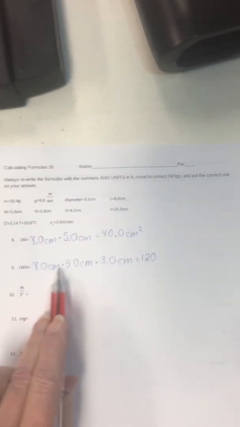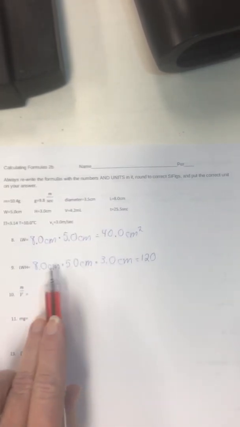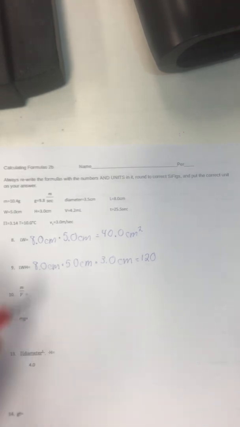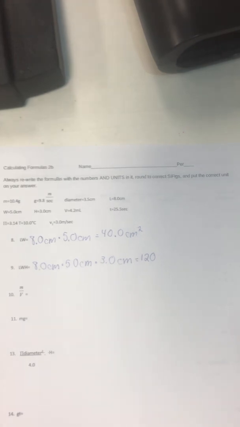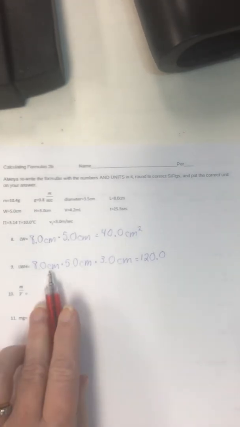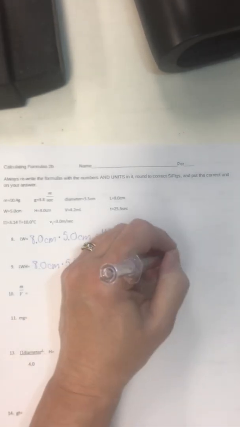I don't need my calculator for that one either. I have 3 measurements in my problem. I know they're measurements because they have a unit on them. So 1 decimal place, 1 decimal place, 1 decimal place. Since the least number of decimal places in my problem is 1, I need 1 on my answer. I took centimeters times centimeters times centimeters. I got centimeters cubed.